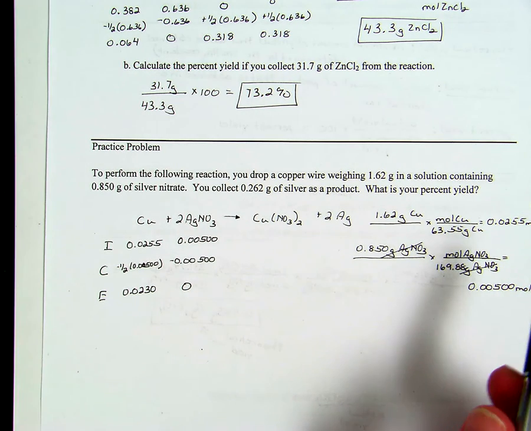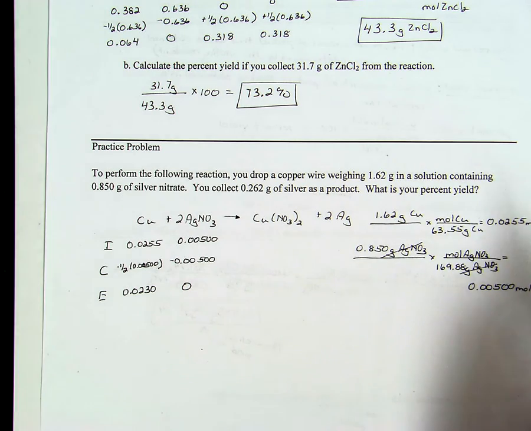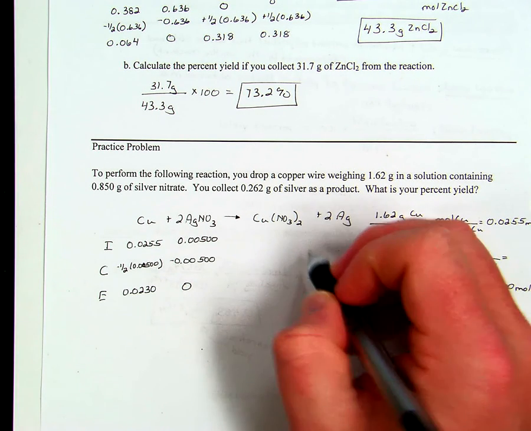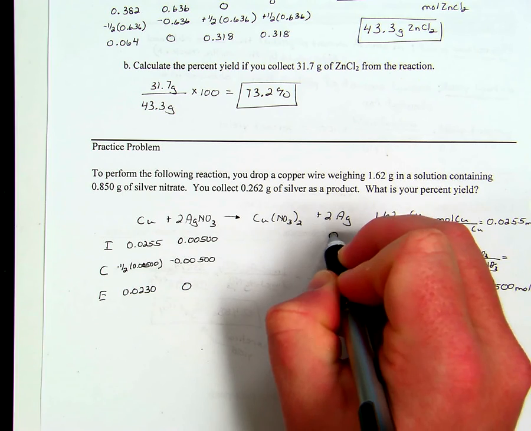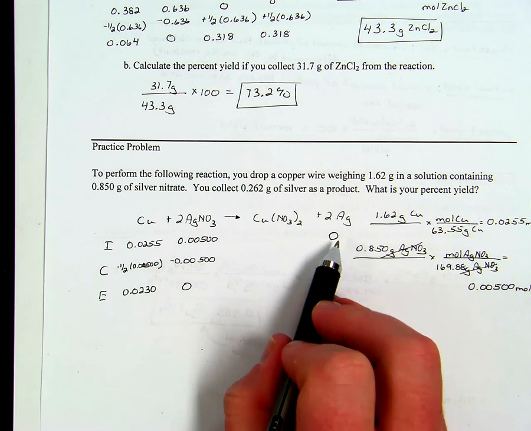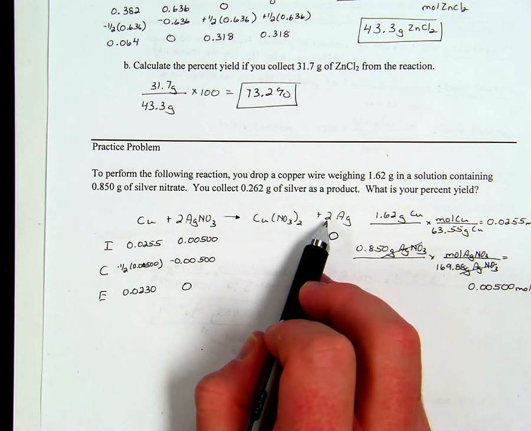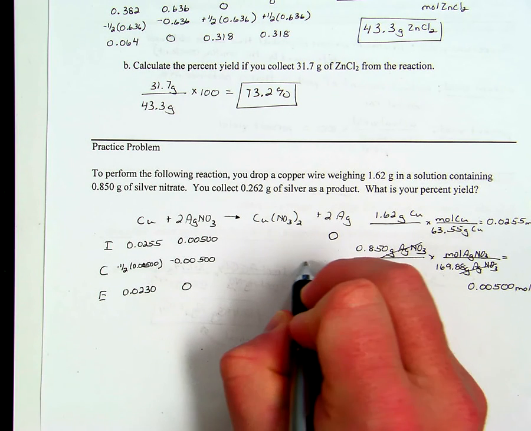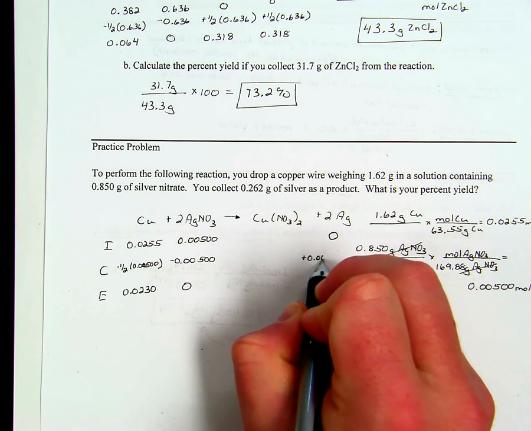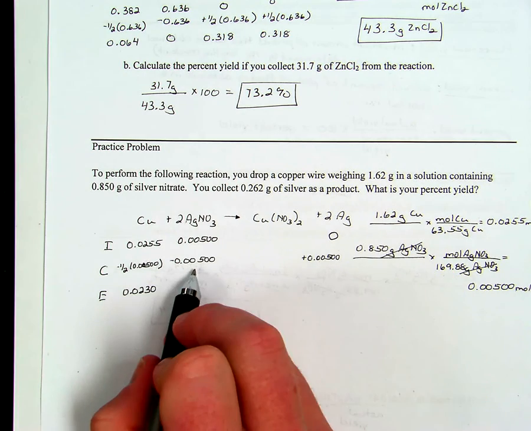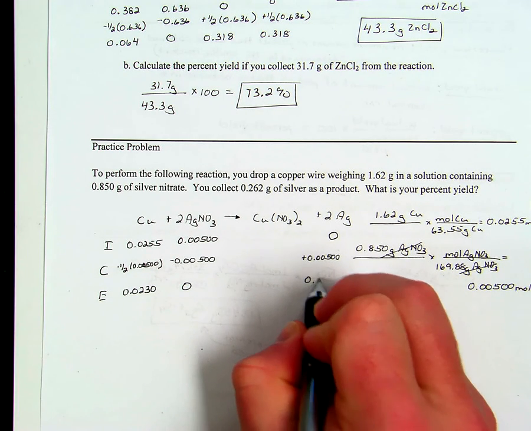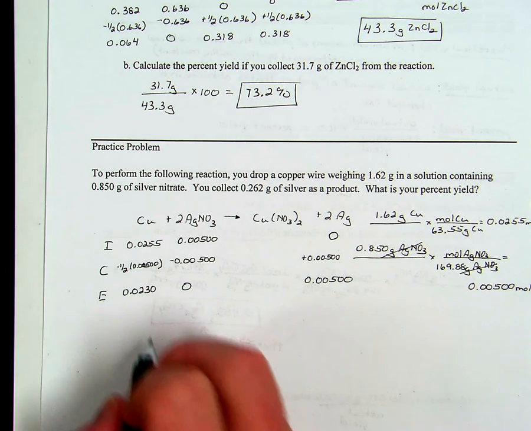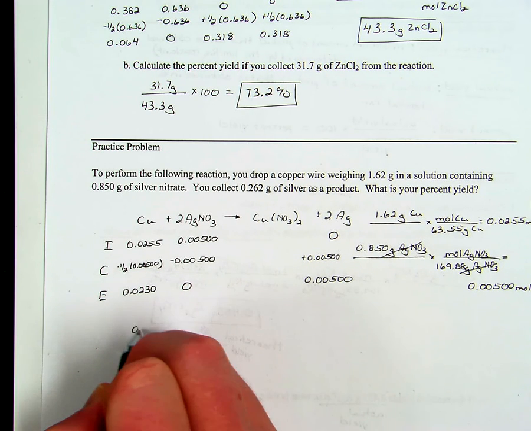So just for silver, we don't really need to worry about the copper nitrate. We start with 0 moles of silver. Looking at our mole ratio, 2 moles of silver are produced for every 2 moles of silver nitrate that react. So the change is just going to be plus 0.00500, just going to match the silver nitrate. So at the end, we should have 0.00500 moles of silver. So to find our theoretical yield, we just need to convert that number of moles into a mass.